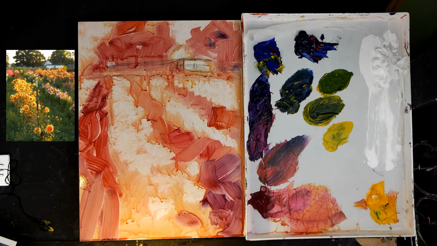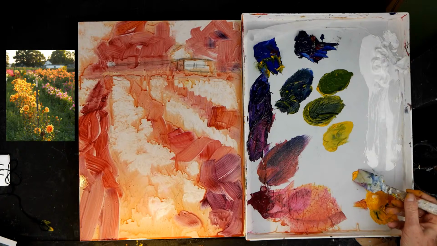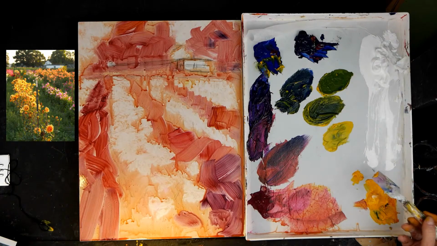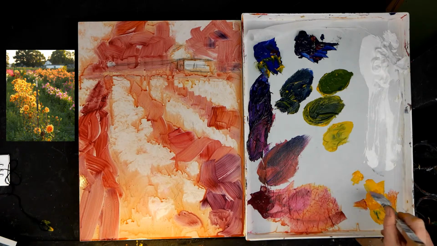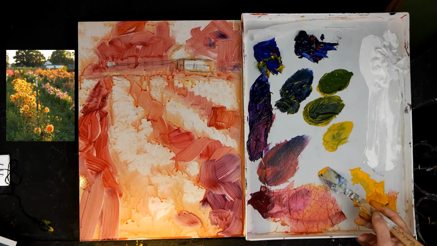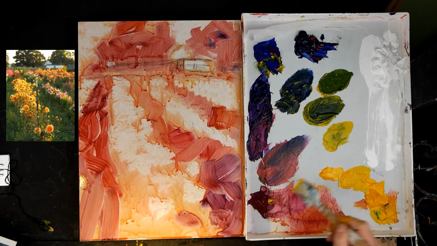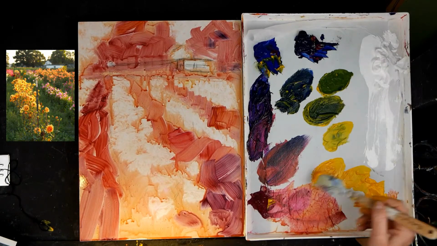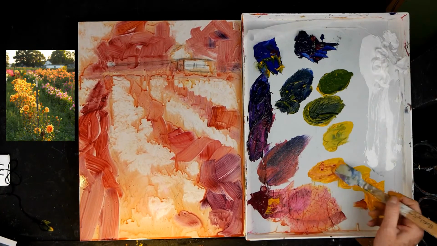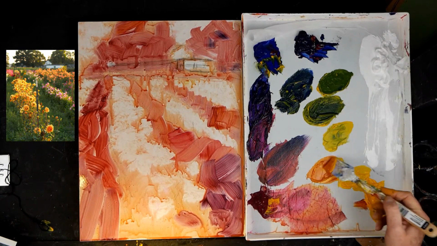And the reason I really chose this yellow is because a lot of those dahlias are this exact color. So I'm going to mix some oranges, starting with this yellow-orange, and just put a little tiny bit of this quinacridone magenta at a time to get the center of these orange flowers.